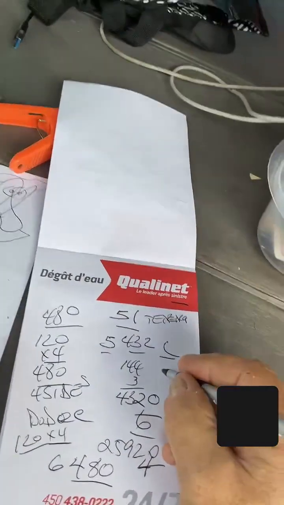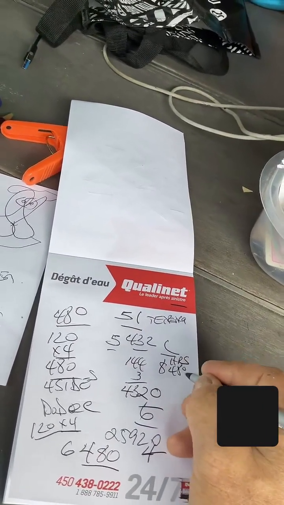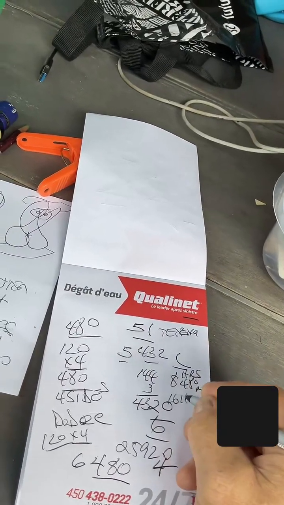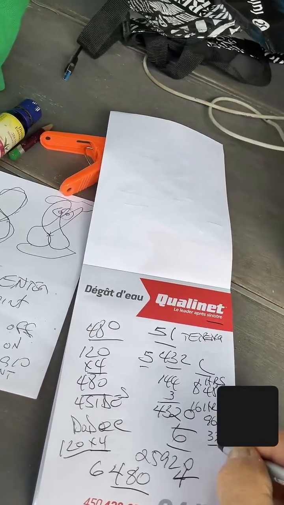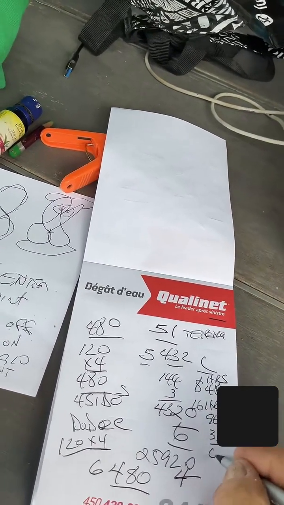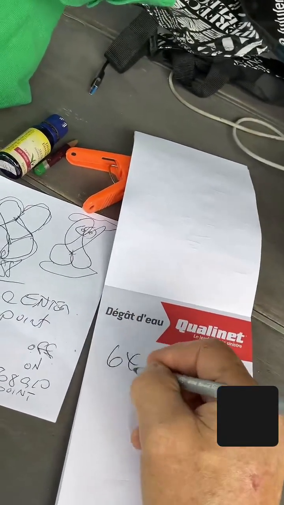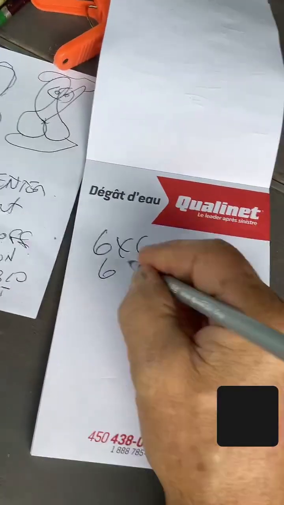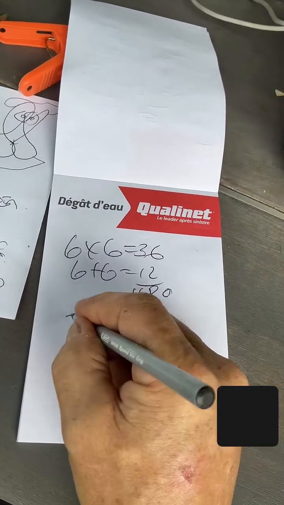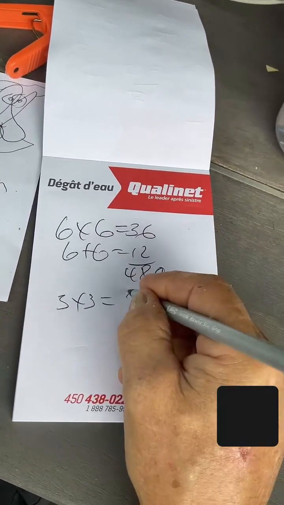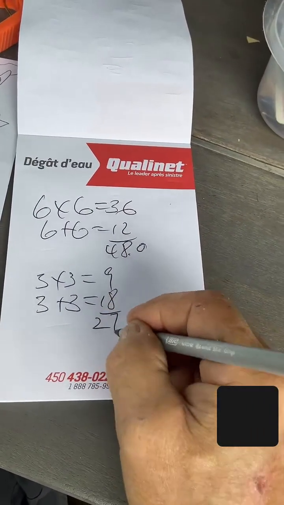But there's another thing: when you have 8 hours, you have 480 minutes. And then you get 16 hours, and you get 960 minutes. 3 times 3, 3 plus 3 equals 9 and 6. How do we get 48? 6 times 6, 6 plus 6. Check this out. 6 times 6 equals 36. 6 plus 6 equals 12, and 6 equals 48. Let's call it 48.0. 3 times 3 equals 9. 3 plus 3 equals 18. 18 and 9 equals 27.